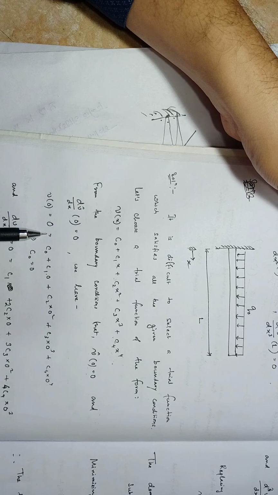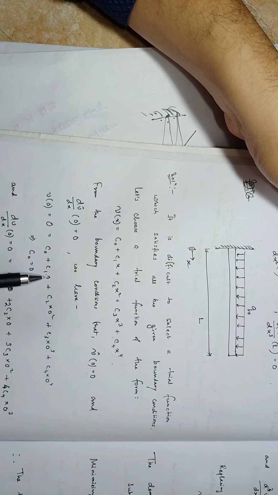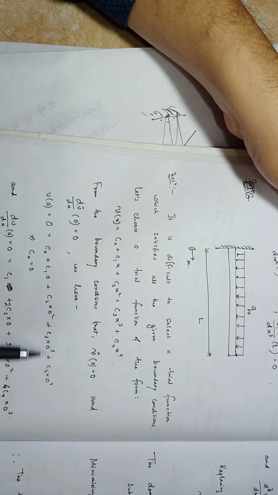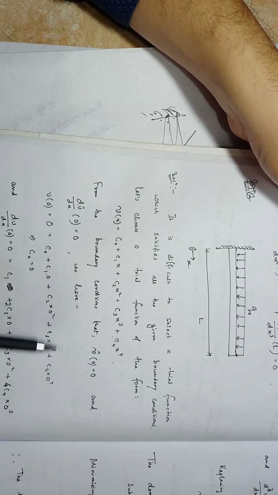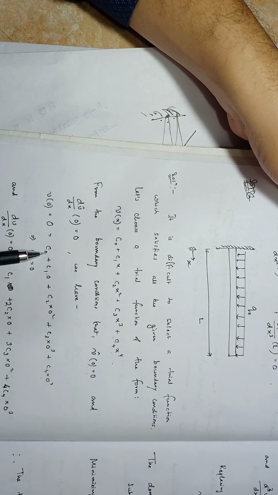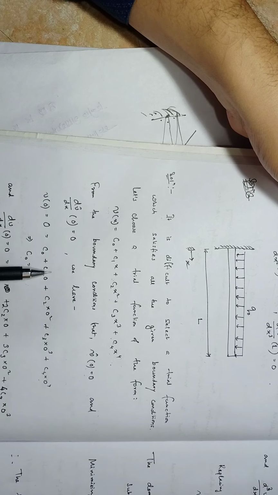So simply, first use the first boundary conditions. So v0 is equal to 0, so you put x equal to 0 in the expression of v. So c0 plus c1 into 0, c2 into 0 square, so all these terms will go and we are left with c0. So c0 is equal to 0.